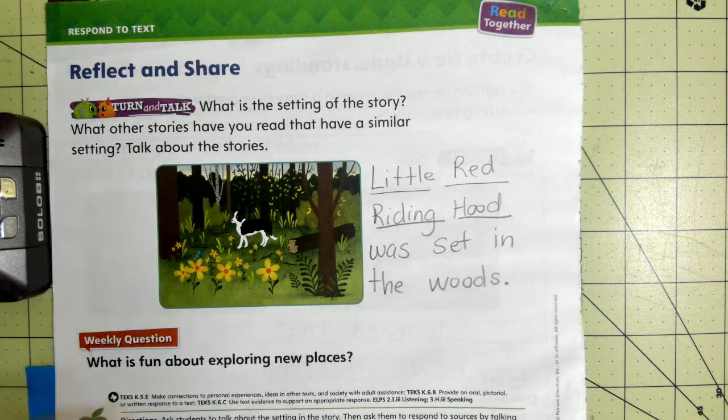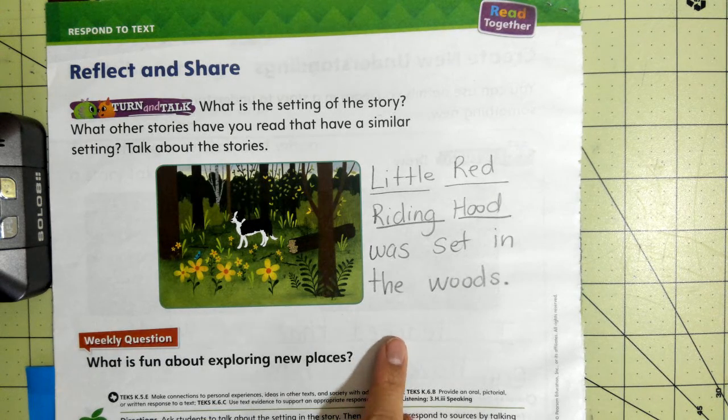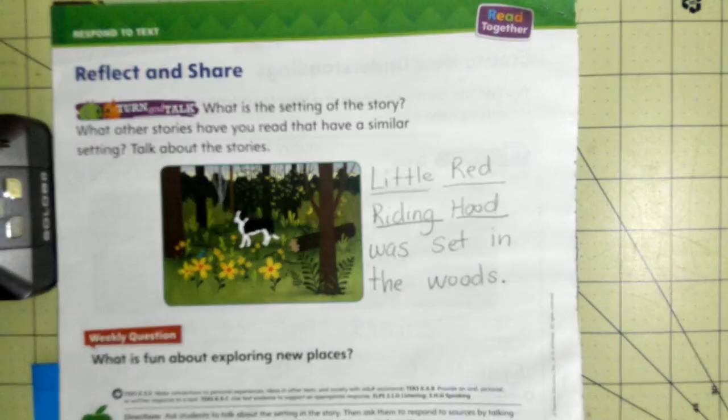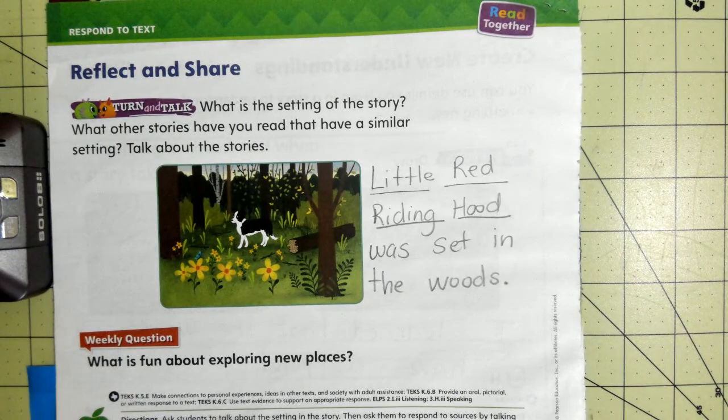If there is, I want you to write another sentence telling me what story and where was it set. Was it in the woods or in a barnyard? When you're done, you'll send me pictures to Google Classroom, Class Dojo, or my email.